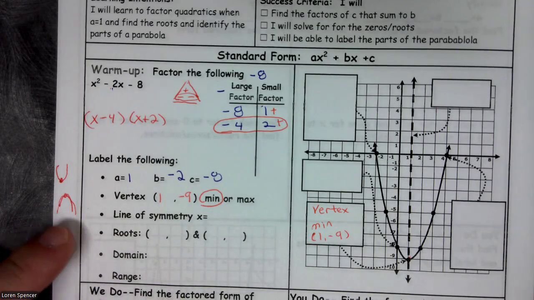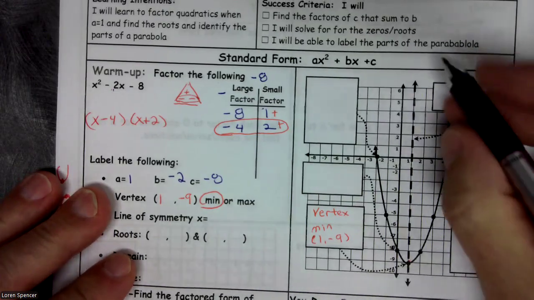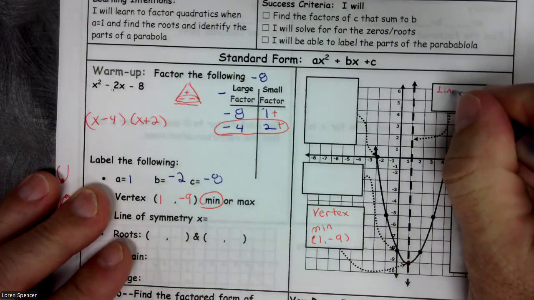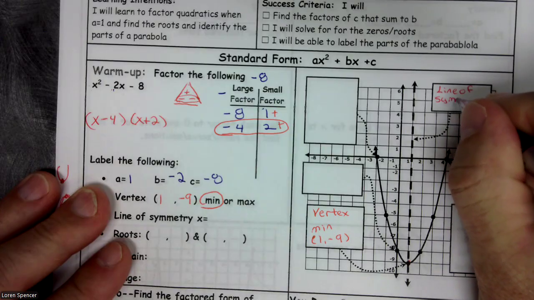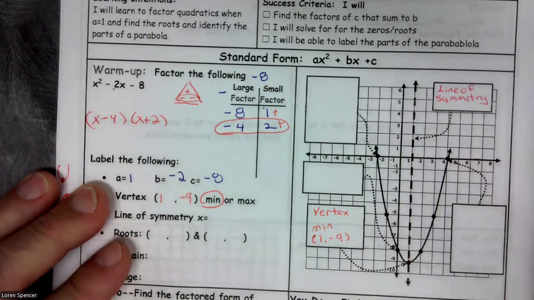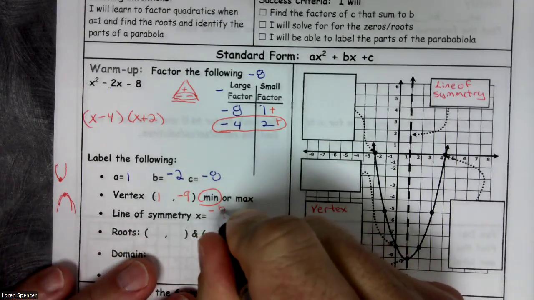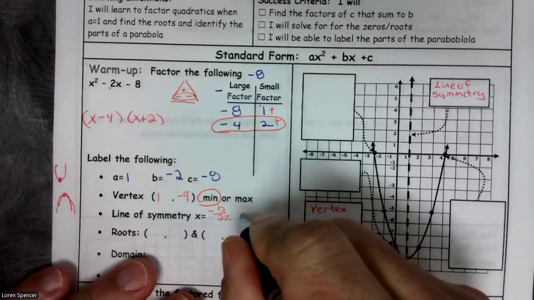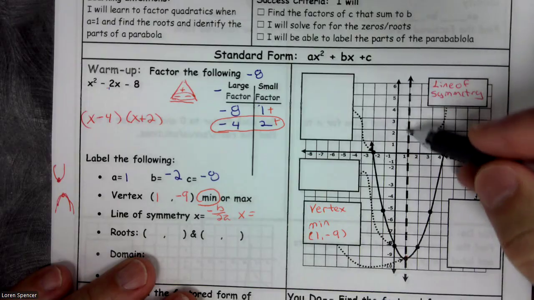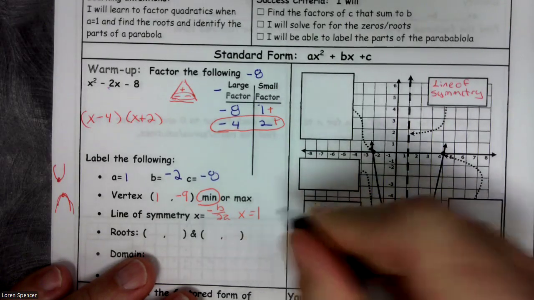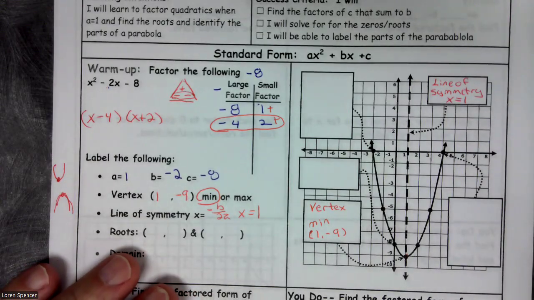The next thing it asks is the line of symmetry. The line of symmetry cuts it directly in half. So this is my line of symmetry, and I'm going to put line of symmetry right here. The line of symmetry actually has a formula. It's called -b over 2a: x equals -b over 2a. But if I look at this, what does x equal? It doesn't matter where I point on the line, I get x equals 1. So my line of symmetry is x equals 1.